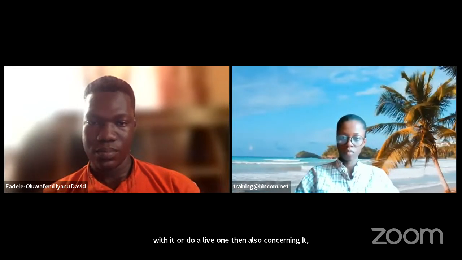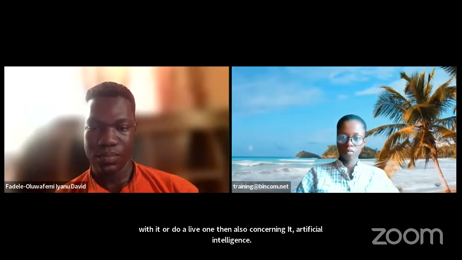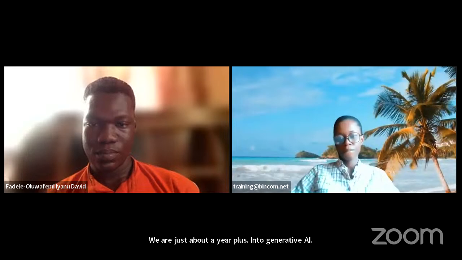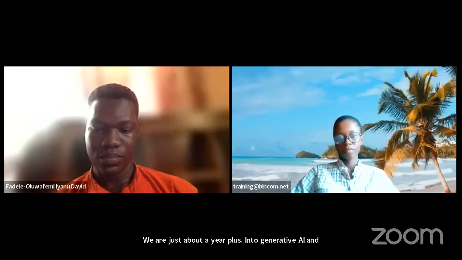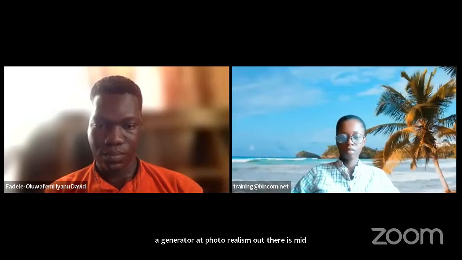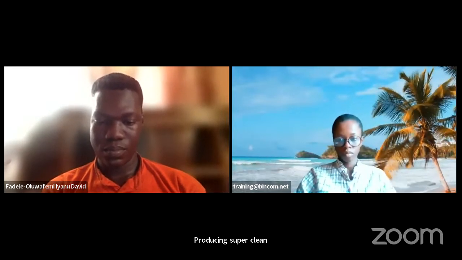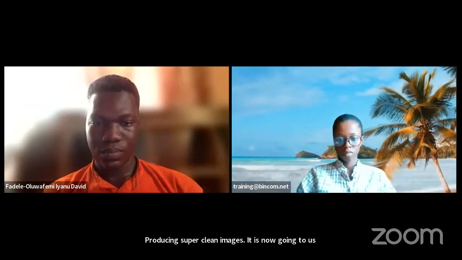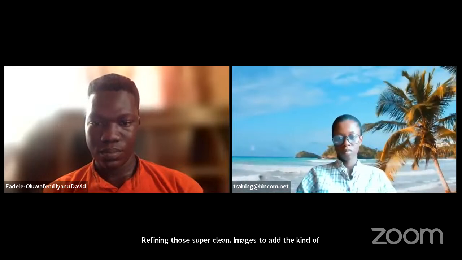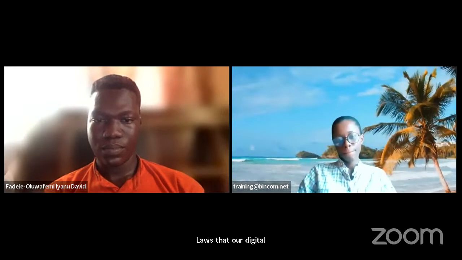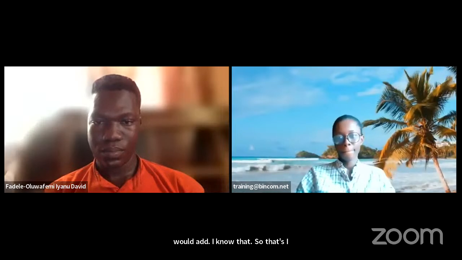Artificial intelligence, we are just about a year plus into generative AI, and the best image generator at photorealism out there is Midjourney. Midjourney can produce photos that you would not even believe are fake, to the point that it's even going beyond producing super clean images. It is now going towards refining those super clean images to add the kind of realistic flaws that our digital cameras, phones and everything would add, and all that. So that's, I believe, does that answer the question?